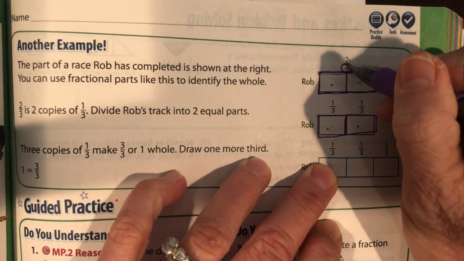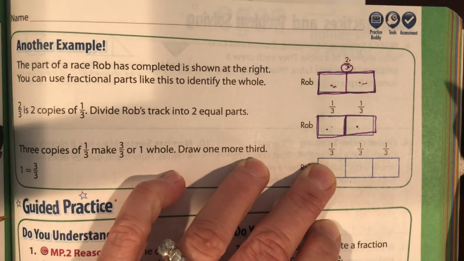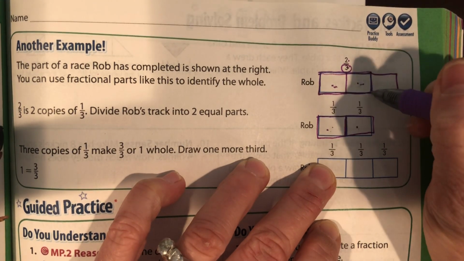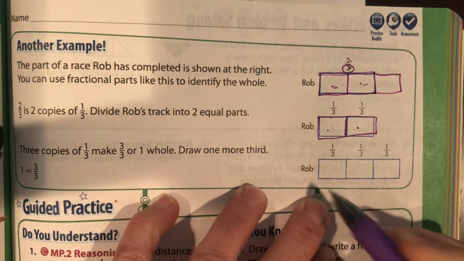So we know there's 3 parts total. How many parts do we have there? 2. So we need to draw a 3rd part on there. Okay, and that would be just what they did right here.